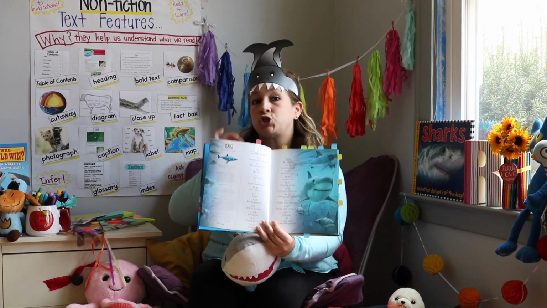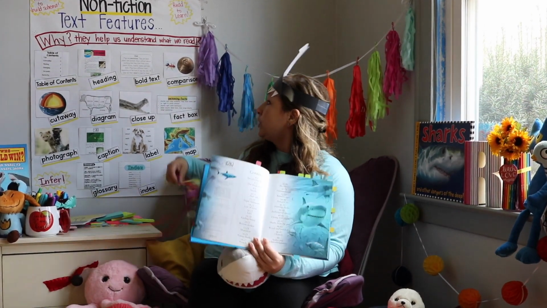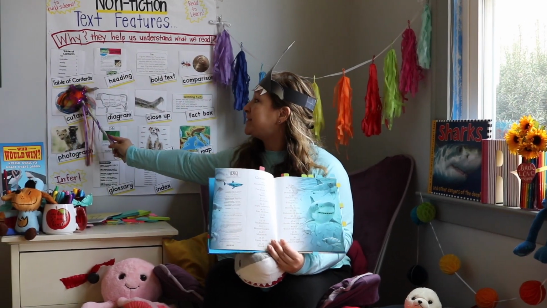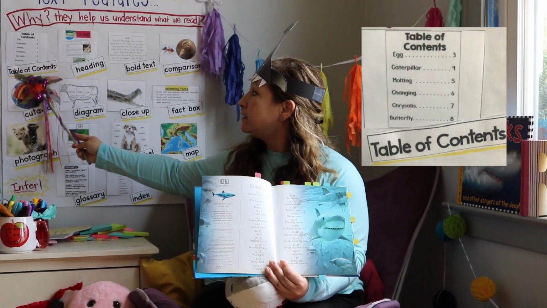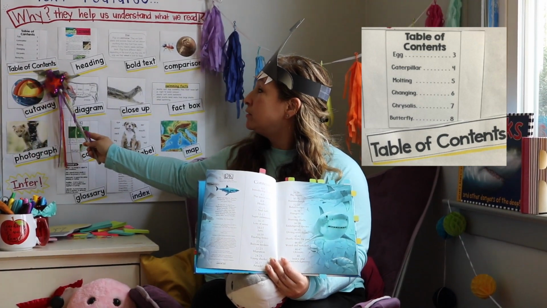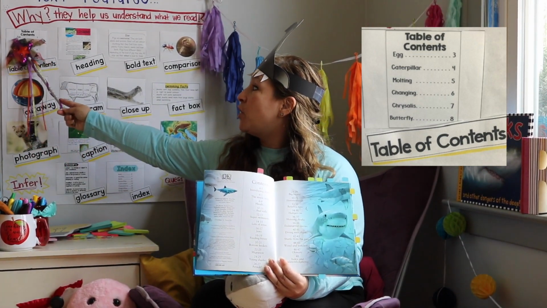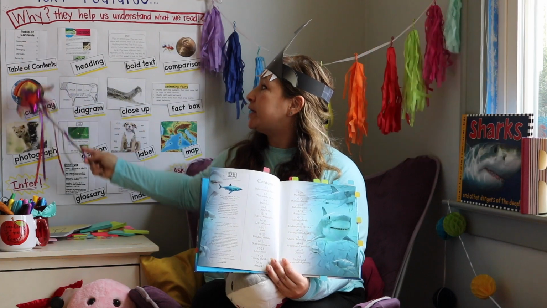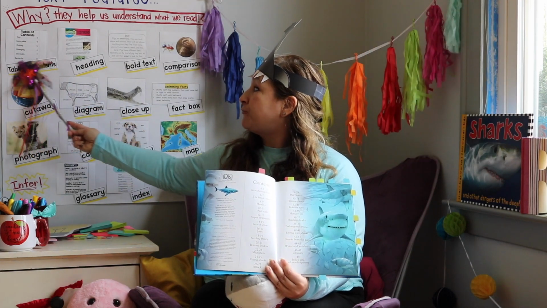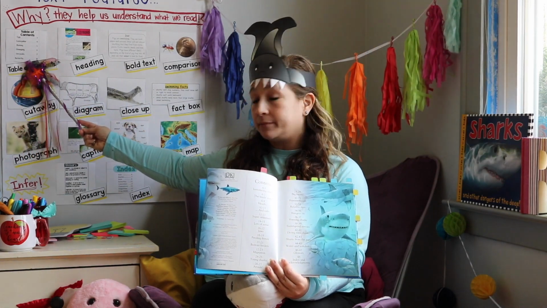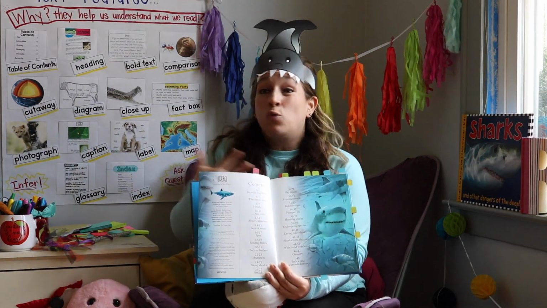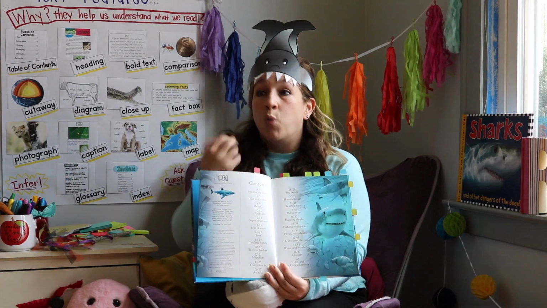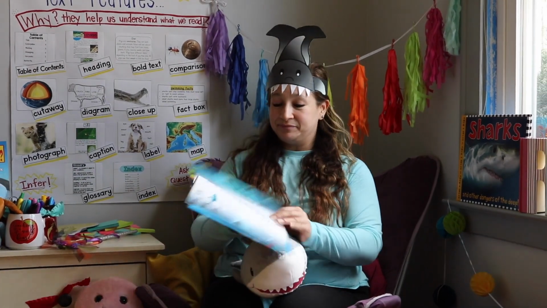If we look at my chart, you can also see that I have an example of a table of contents here. This is what it looks like. This is what it's called. And again, if you want to know about an egg, go to page 3. If you want to know about a butterfly, go to page 8. So a table of contents can help us with where we want to start reading and what we want to read next.